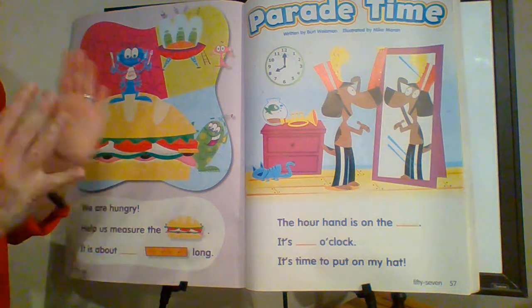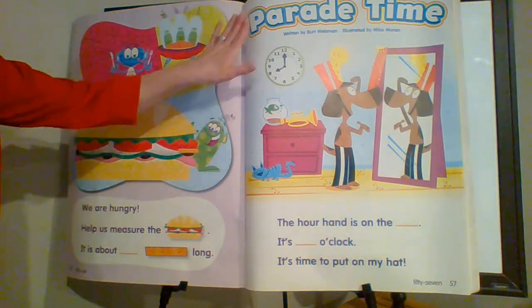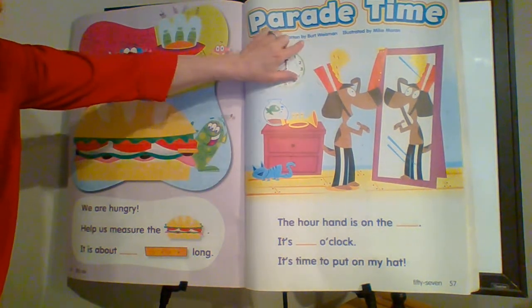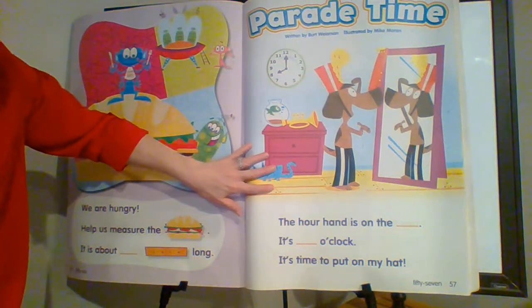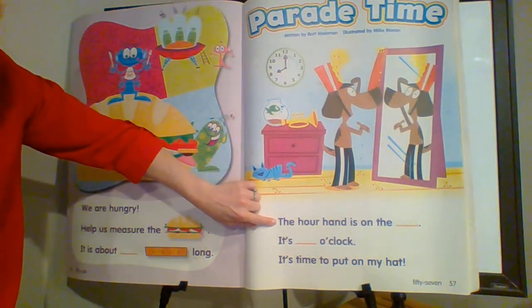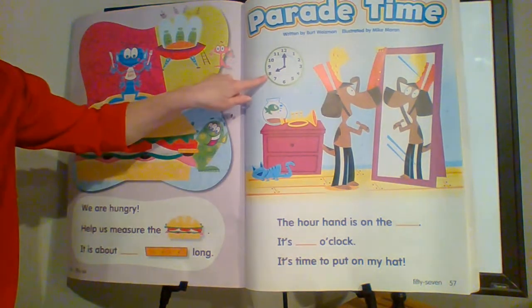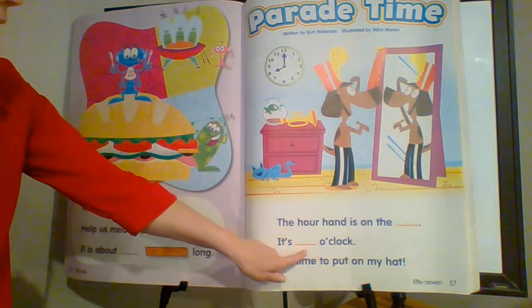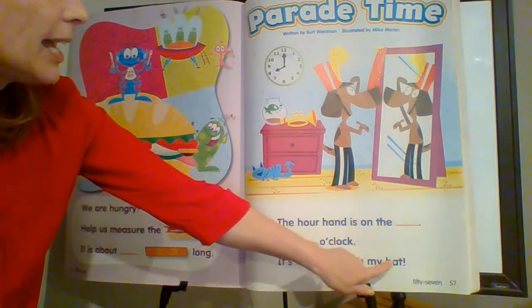I went to school and I grabbed our big book, which I had forgotten about when I was there before. So here's our story for the day called Parade Time, written by Bert Wiseman, illustrated by Mike Moran. It says, the hour hand is on the 8. It's 8 o'clock. It's time to put on my hat.